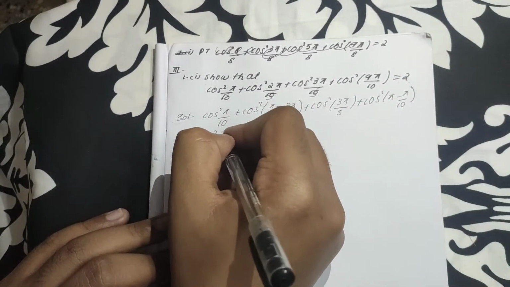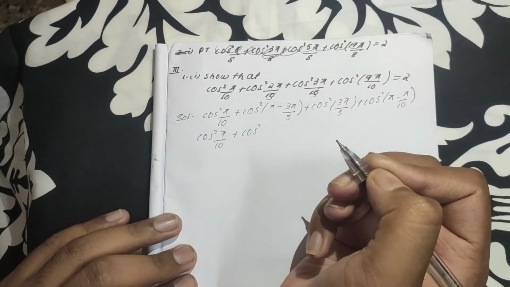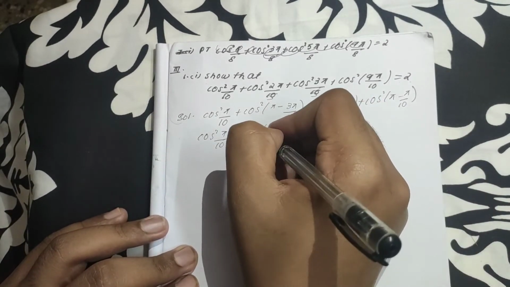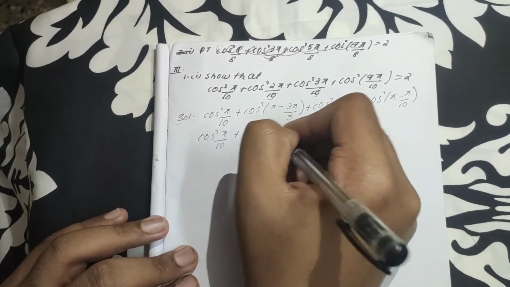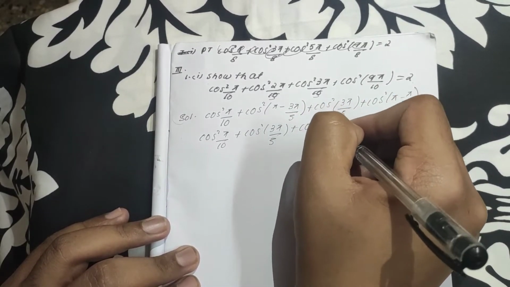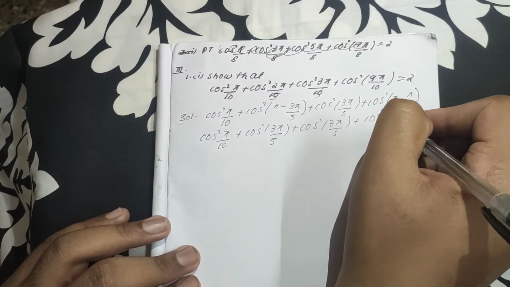Cos square pi by 10 plus cos square 3 pi by 5 plus cos square 3 pi by 5 plus cos square pi by 10.